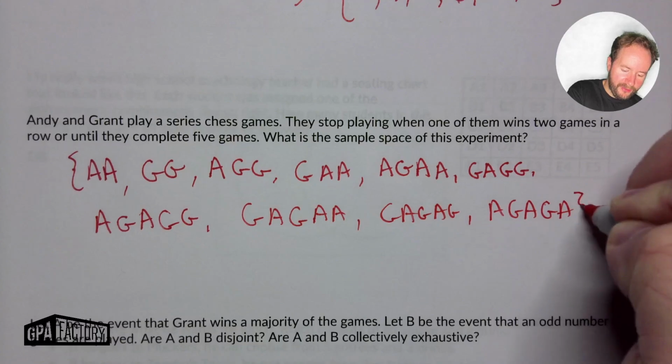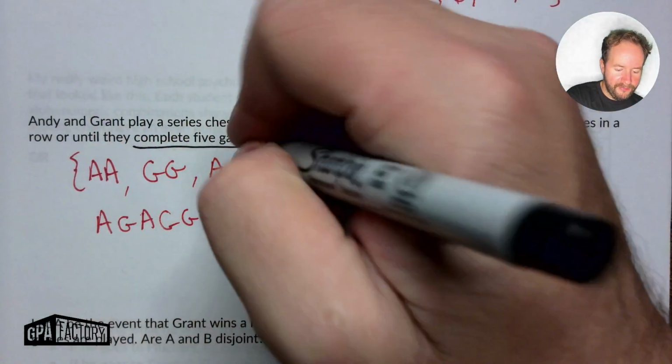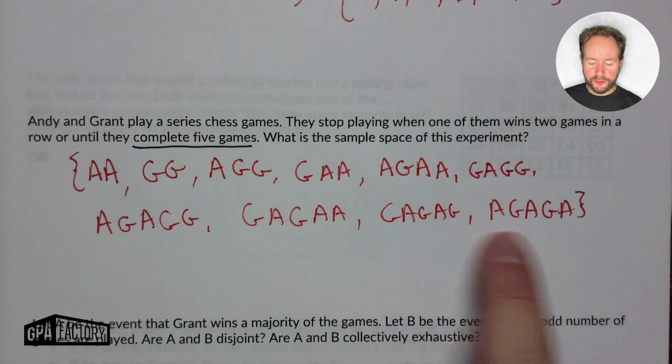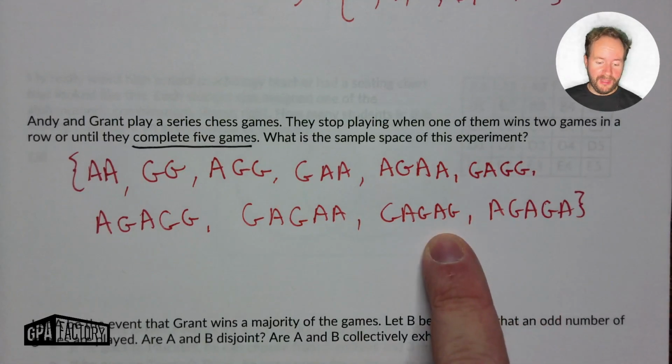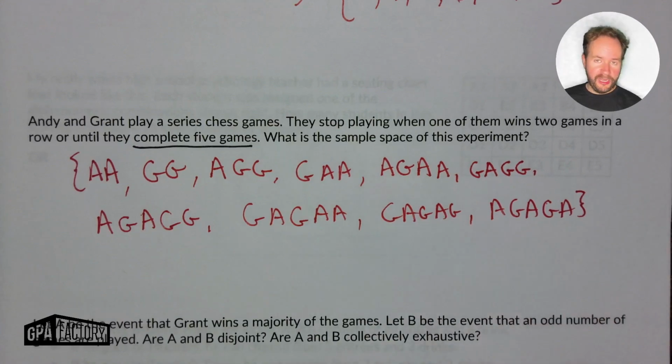Now you might say, well, wait a second, why did these get included? Well, you got to remember, the experiment stops if we complete 5 games. So there is no 6-game series. There's no possibility where 6 games are completed. So this would terminate the experiment because we played 5 games. We swapped games back and forth, G-A-G-A-G or A-G-A-G-A. That makes the full sample space.